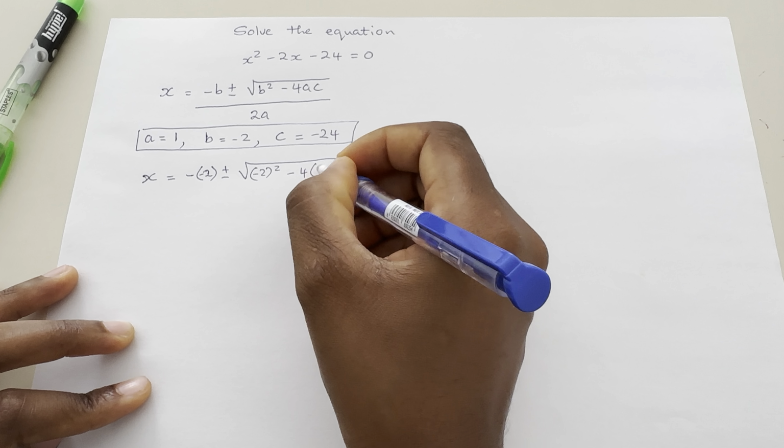And minus becomes positive, so we have 2 plus or minus the square root of minus 2 squared, which gives us 4, and minus 1 times minus 24 becomes positive, so it's going to be plus 96. And don't forget, over 2. So we have 2 plus or minus the square root of 100, all over 2.